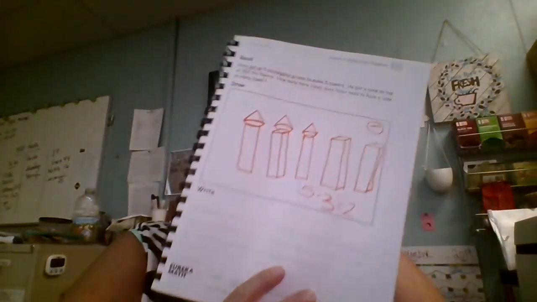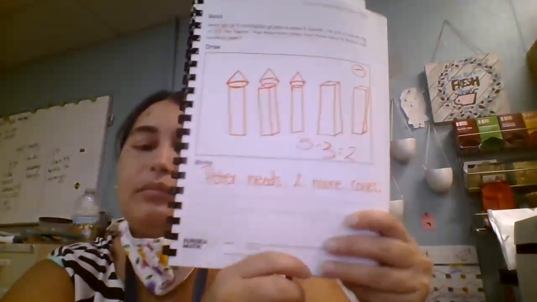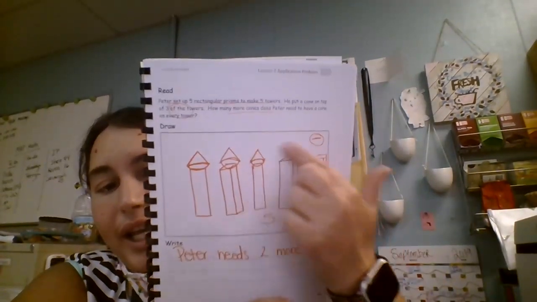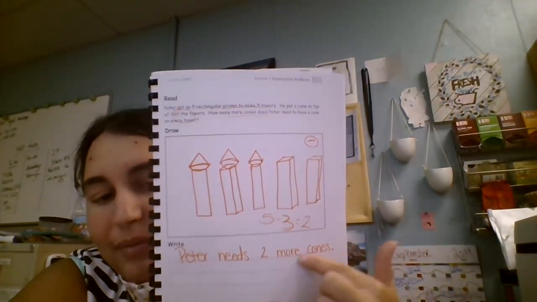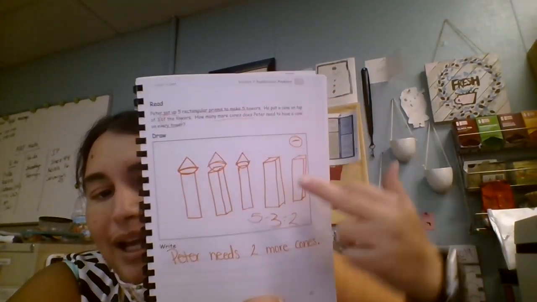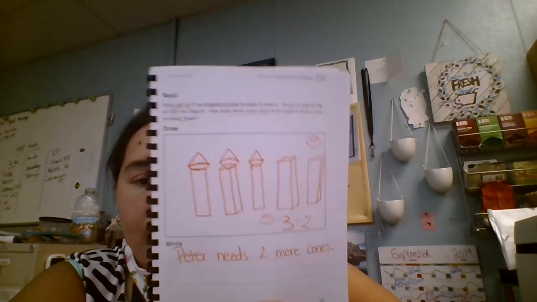So how many more cones does Peter need? 2. Peter needs 2 more cones. And what was really nice about this picture is once we had this picture set up, we didn't have to draw anything extra to create our subtraction problem. 5 minus 3 equals 2. Because we have our 5 and our 3, and what's left is 2. So Peter needs 2 more cones.